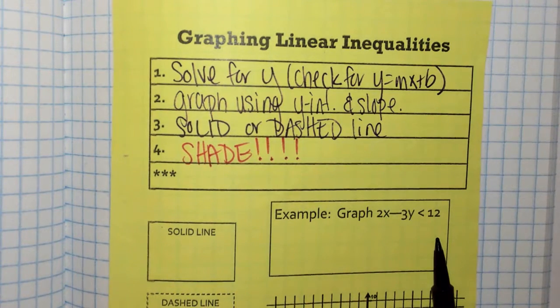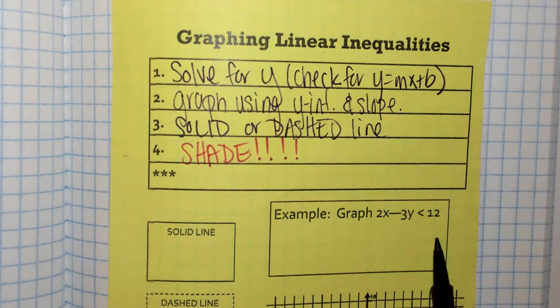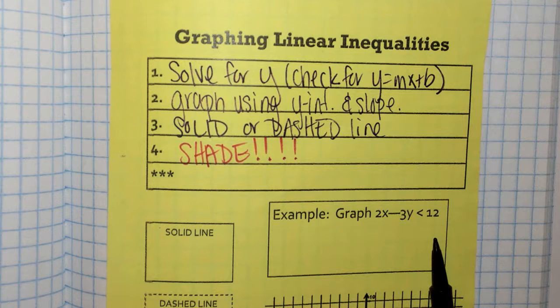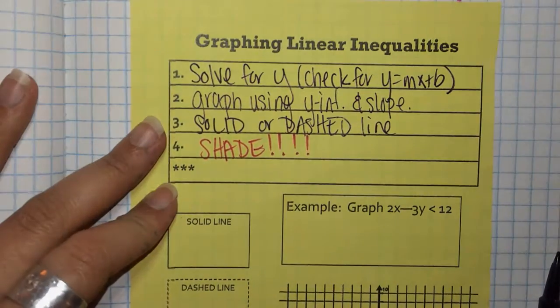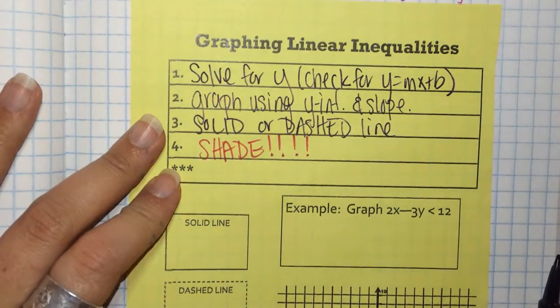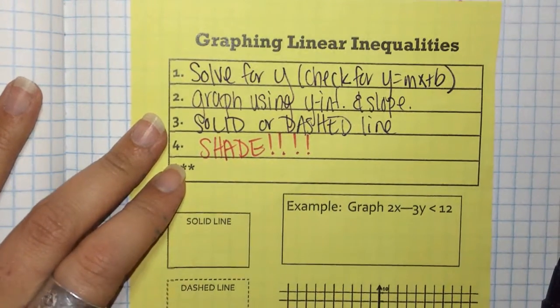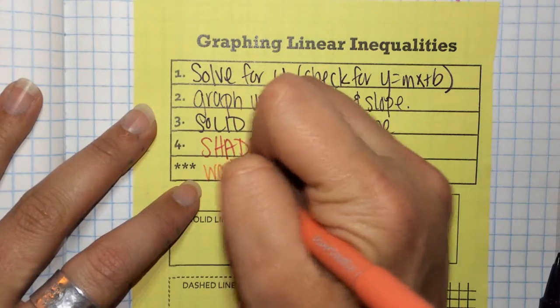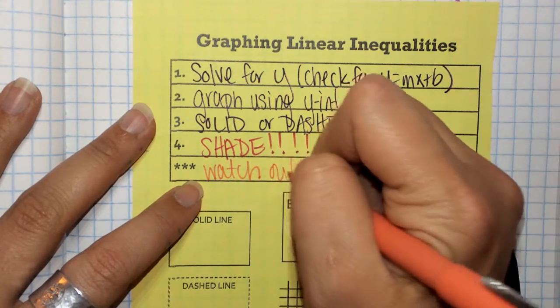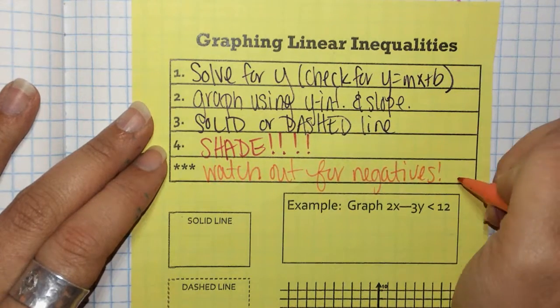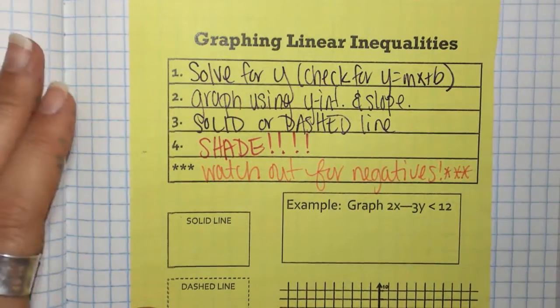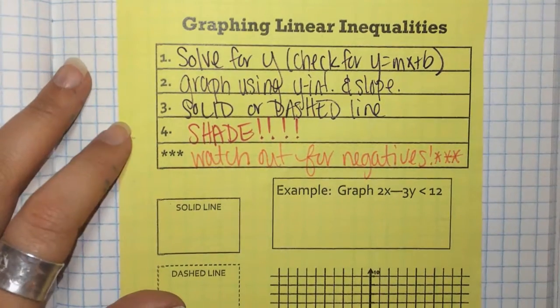Now, in a coordinate plane, we either have above or below, up or down. When do you think we would shade above or up? If it's greater than. And when would you shade below? Awesome. Take a point. And what did we have to watch out for when we were solving inequalities that changed the whole problem? Negatives. Take a point. So watch out for negatives, because they make you flip the sign, right? You guys remember that?